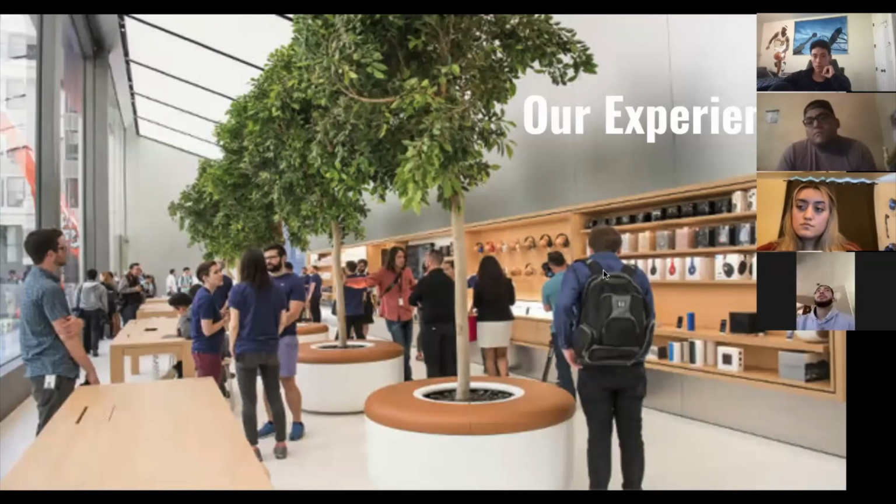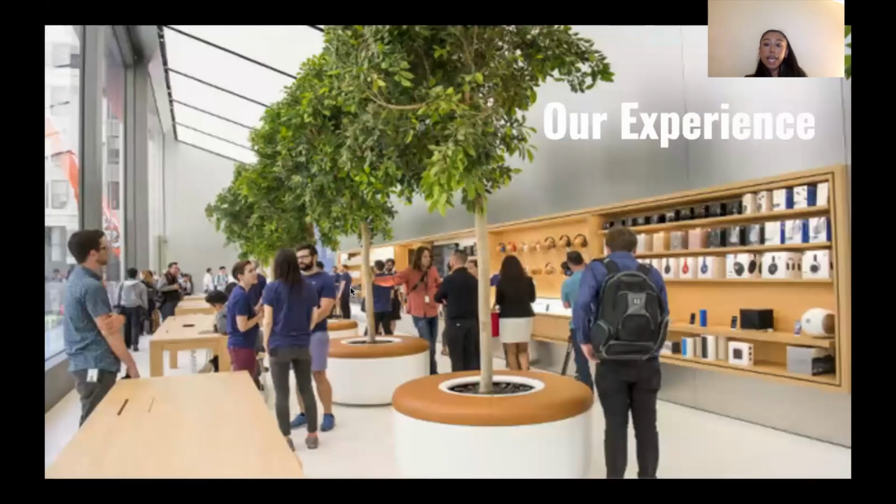In my experience, I personally learned about the different relationships Apple has with the suppliers and buyers and how those differ from a lot of other industries. And then for me, I really enjoyed learning about this company because it is so successful, and I was able to have a deeper understanding of why that is. So it was just really interesting for me.